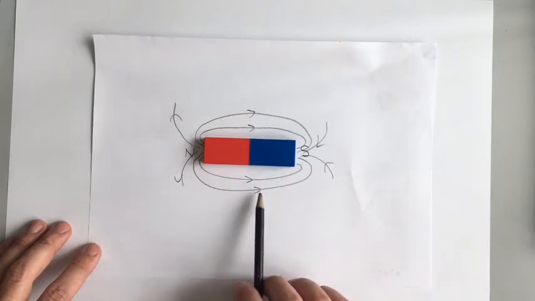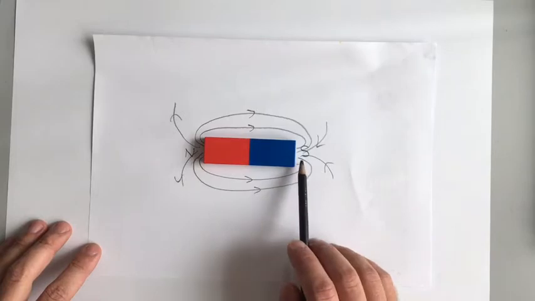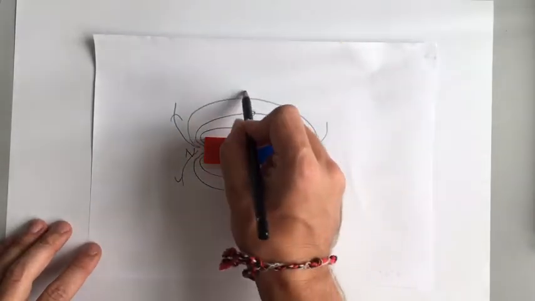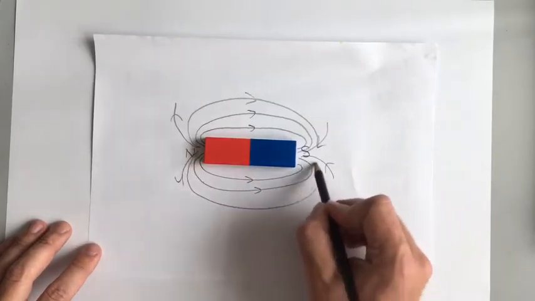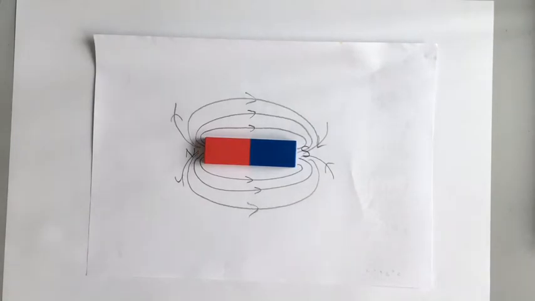So arrows always point from north to south, and on a bar magnet they go round like this. And I could draw more. There's not just two of them, there's lots and lots of different lines that we could draw, but this is generally the pattern of the magnetic field around a bar magnet.